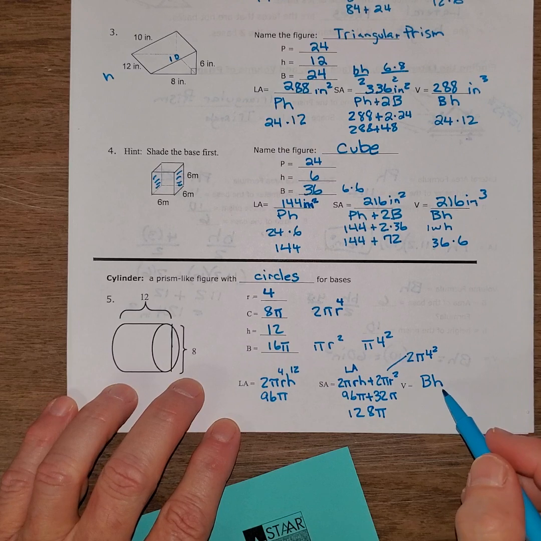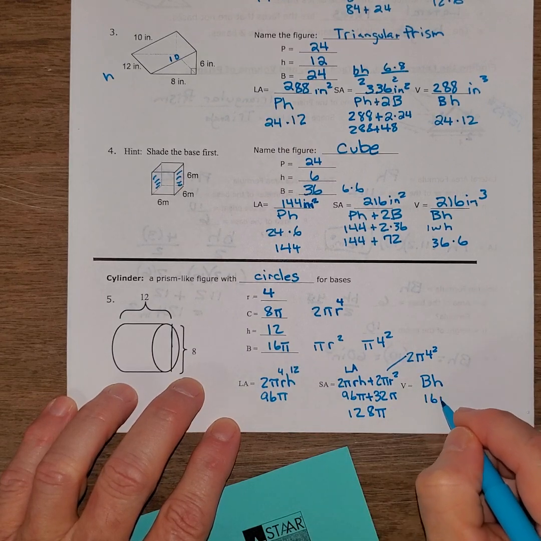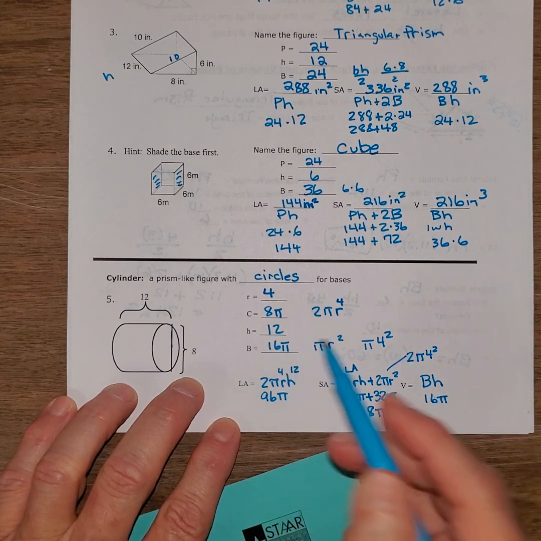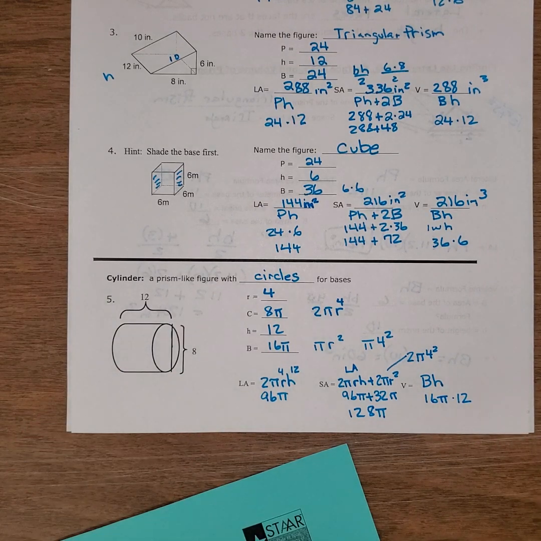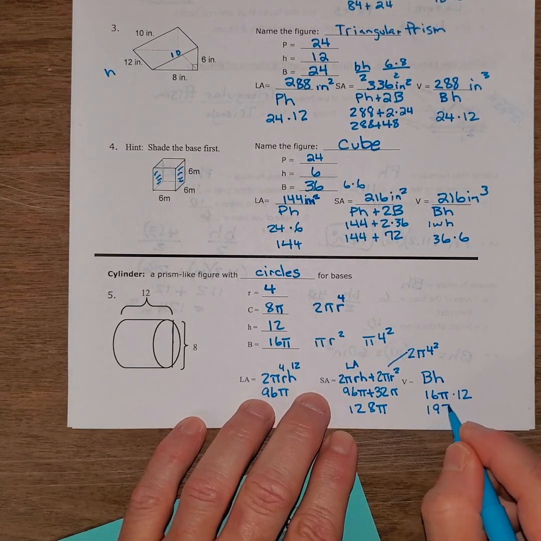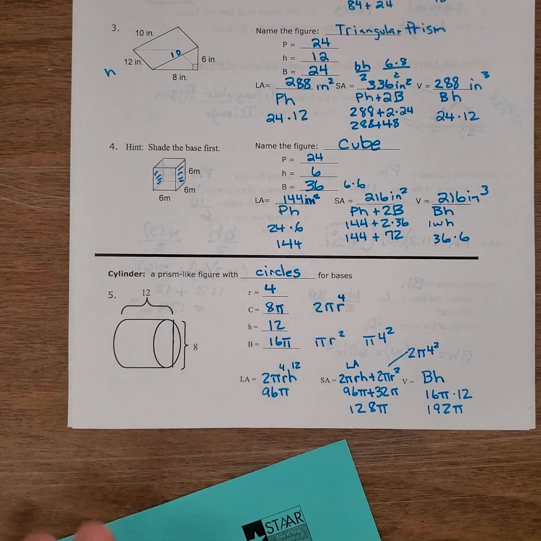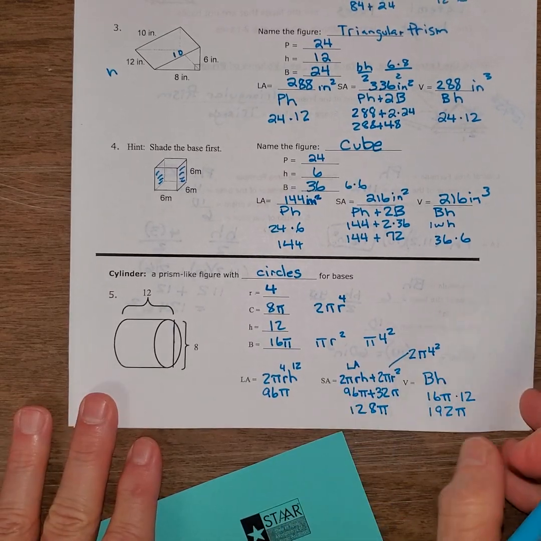And then base times height: the base is 16 pi, and the height is 12, so times 12. 48 plus 144 is 192, so 192 pi. And that's cylinders. Just plug stuff in and solve.